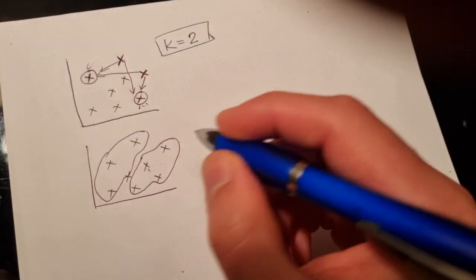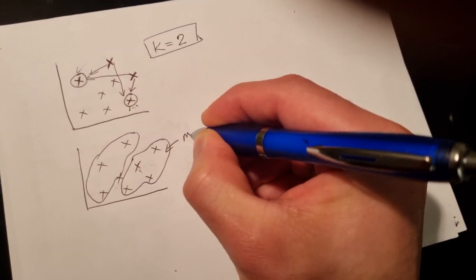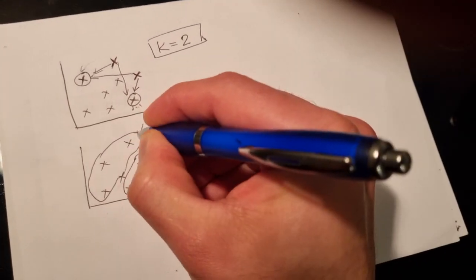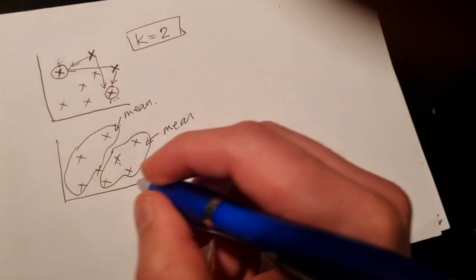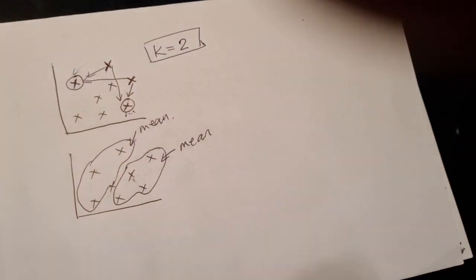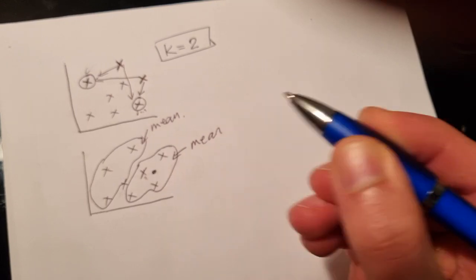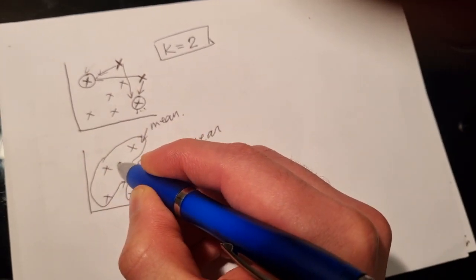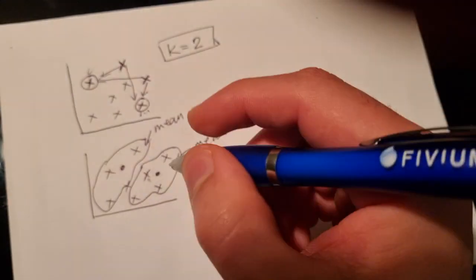So what we do now is we take the mean of these clusters. We take the mean of both of these clusters and that will give us the new centroids. This doesn't have to be an actual data point; it can be just some point within the cluster. So let's say the mean comes around here and for that one it comes about here. Those are our new centroids and we repeat the same process.